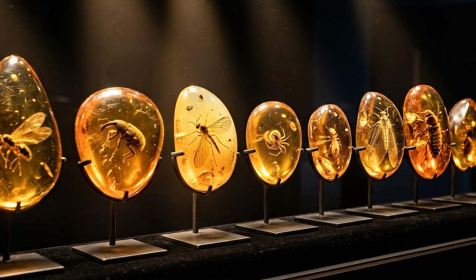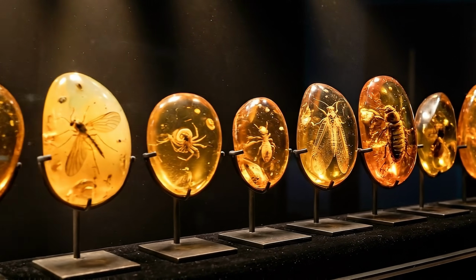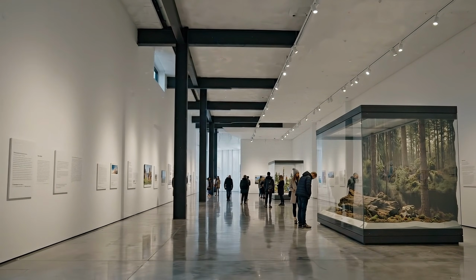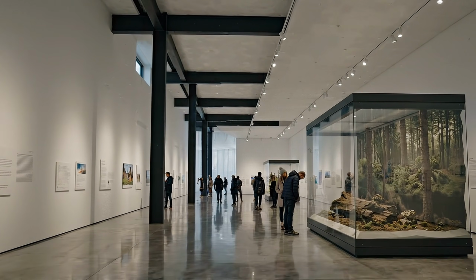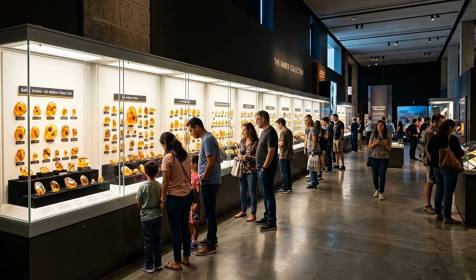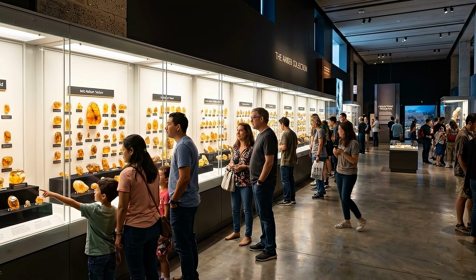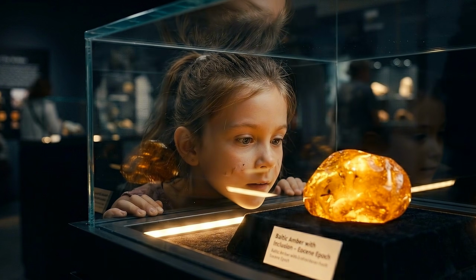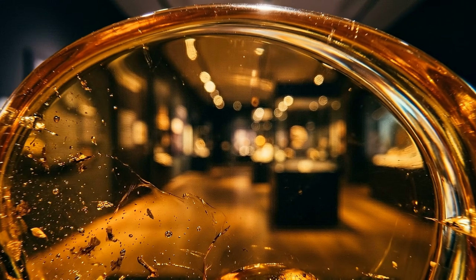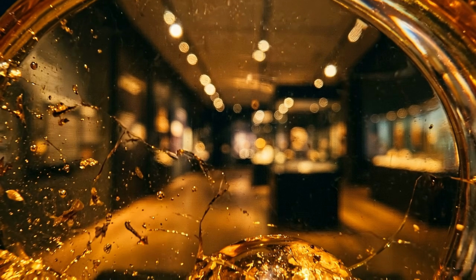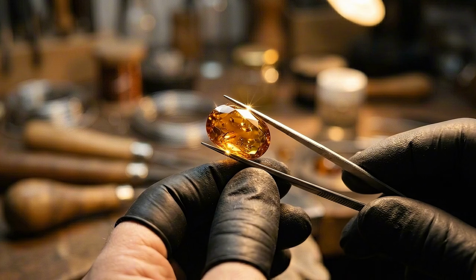Amber stands as nature's most complete chronological capsule. It bridges the vast divide between deep geological eons and humanity. Museum visitors gaze upon organisms that lived alongside dinosaurs. A young child observes a prehistoric ant, frozen mid-stream. The insect inside faces an era millions of years beyond its own.